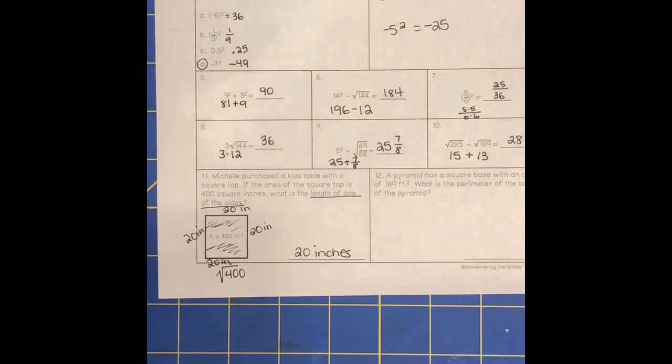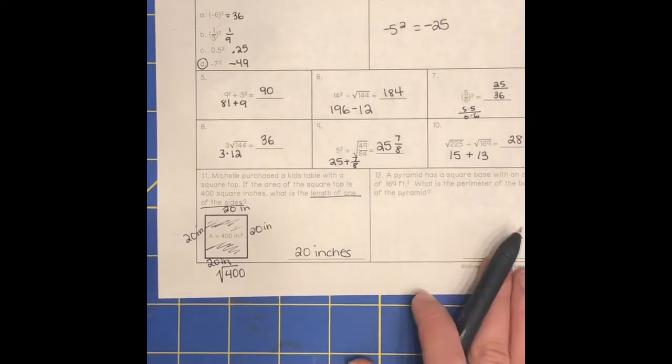inches. 20 inches. Now again, when we start getting into bigger numbers like this, you're probably going to have to keep writing out more of the perfect squares. Right now, that's what we're working a lot with, the perfect squares. So I would just write out more of your multiplication tables for now.